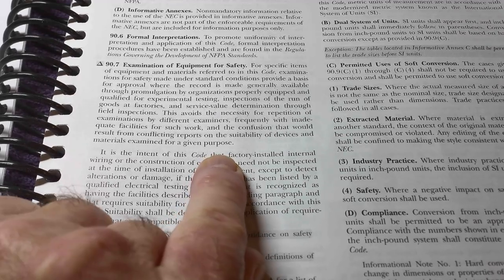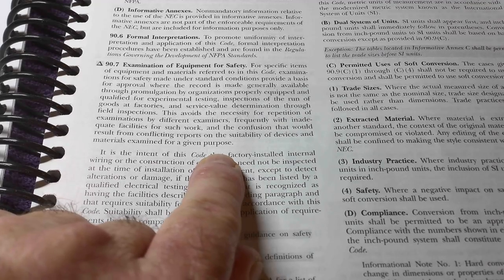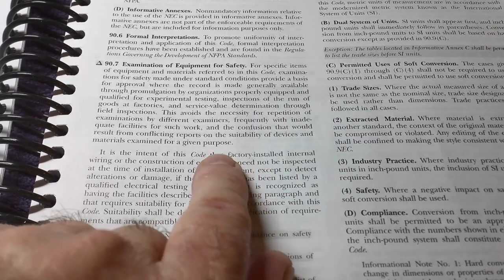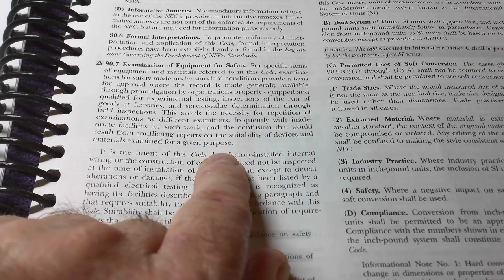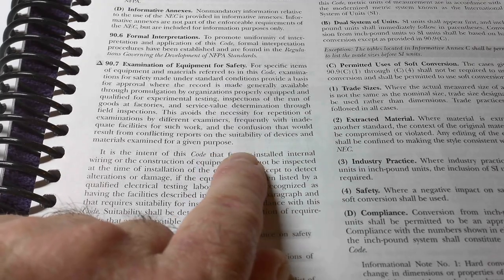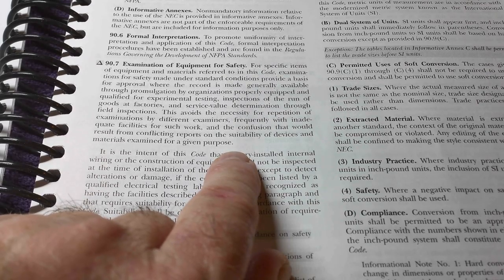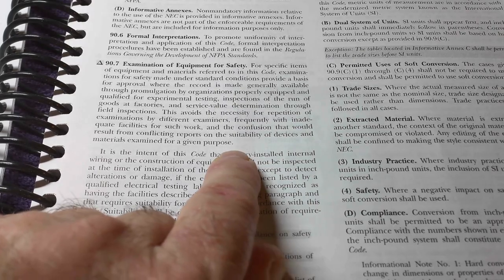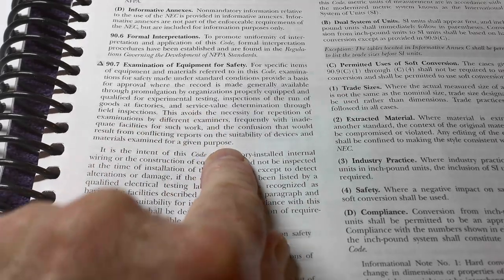This is referencing Underwriter's Laboratory. Underwriter's Laboratory is a third-party examining laboratory. They'll take electrical equipment and they will give it rigorous tests. And if it passes their standards, then they list it and label it. If it's listed, it's written in a book. If it's labeled, they take a label and affix it to the device. So listing and labeling. The authority having jurisdiction is saying that you do not have to inspect internal wiring.